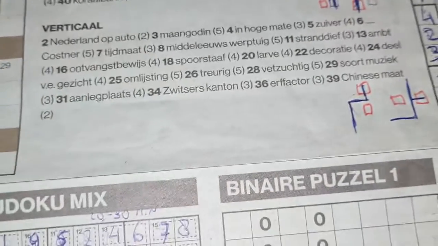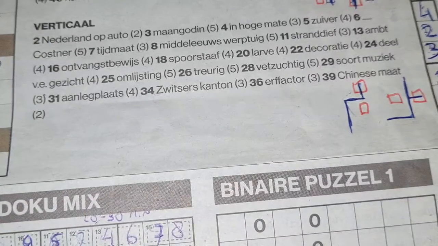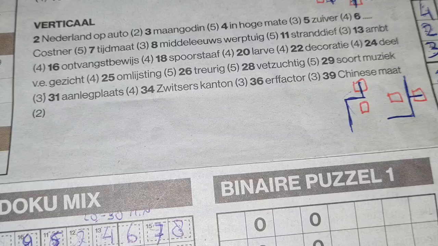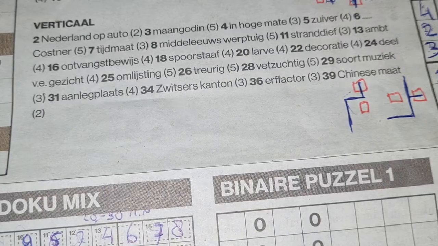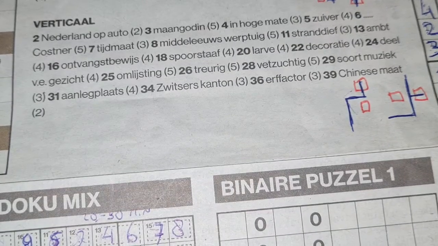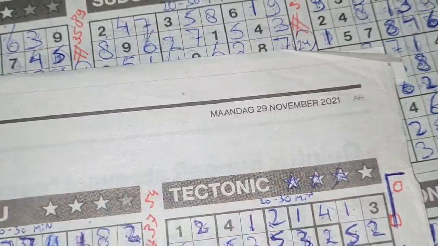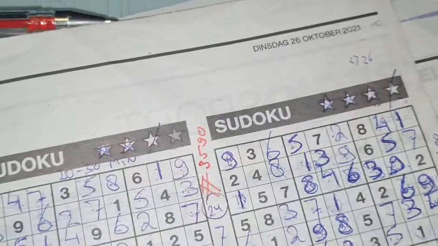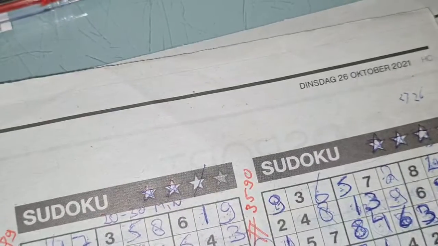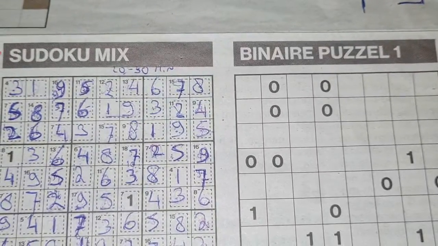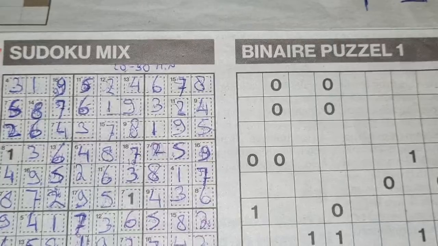So I need to look in my archive for an old puzzle. Yesterday I solved the puzzle of Monday, November the 29th, and one of the old puzzles, October the 26th. Yeah, I didn't finish that additional.